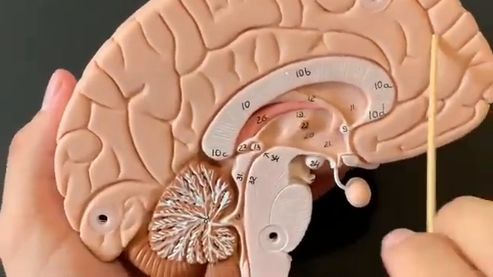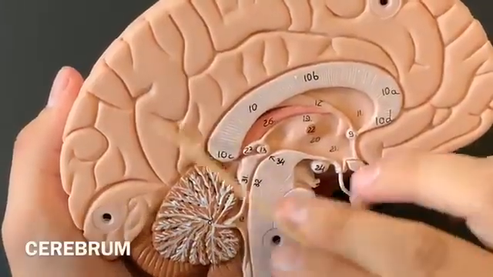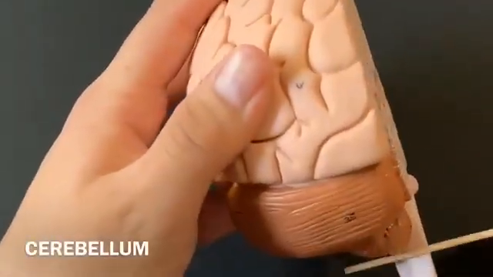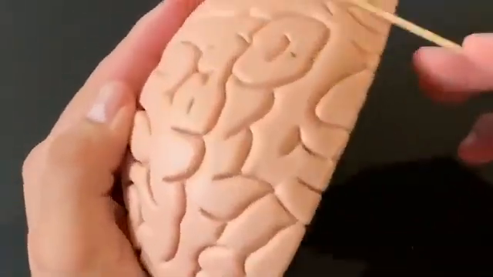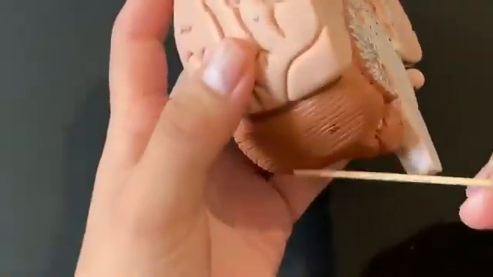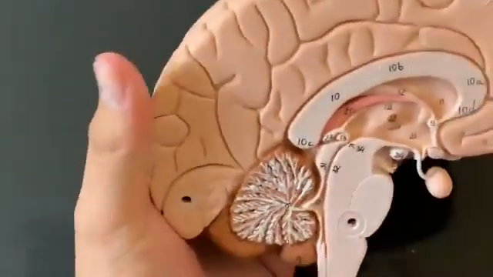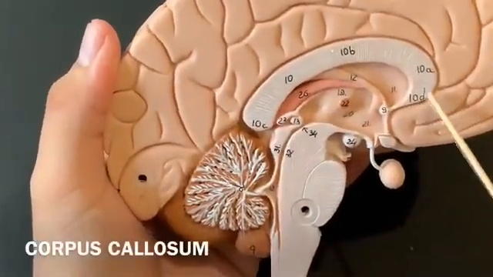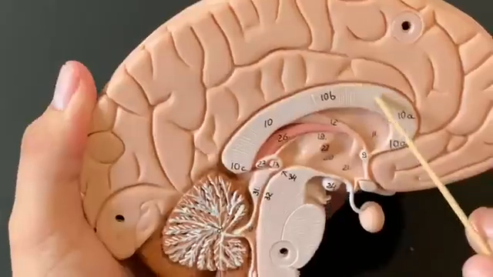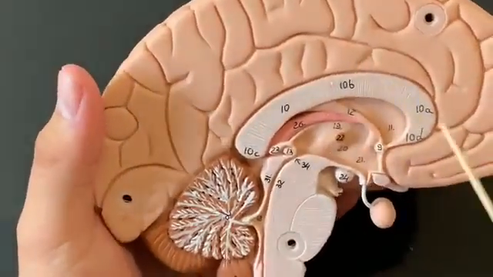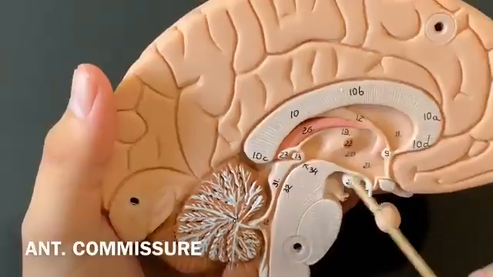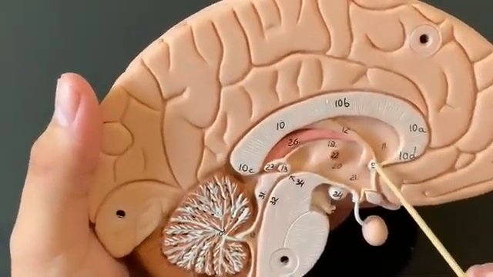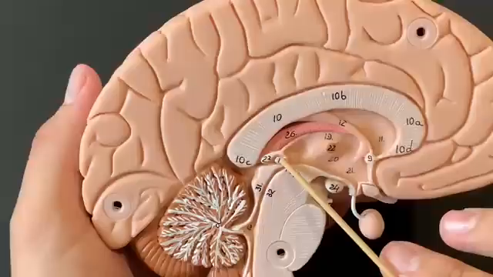First of all of this, that's called your cerebrum. And this right here, that's your cerebellum. So cerebrum and cerebellum. All right, so this right here, that's called the corpus callosum. All of this, that's the corpus callosum. This is the anterior commissure, and that's the posterior commissure. So corpus callosum, anterior commissure, posterior commissure.